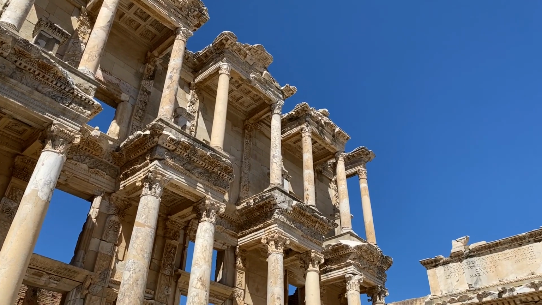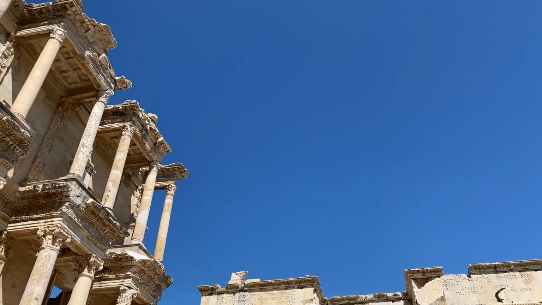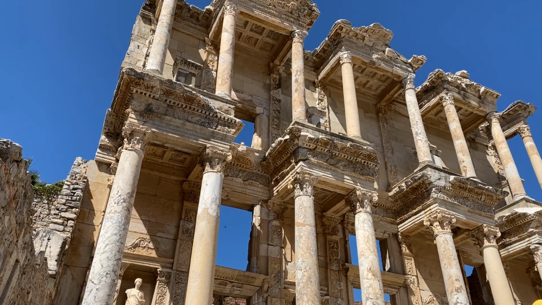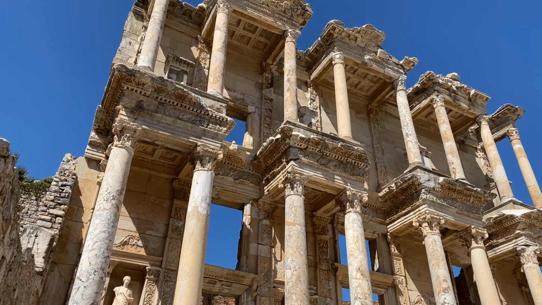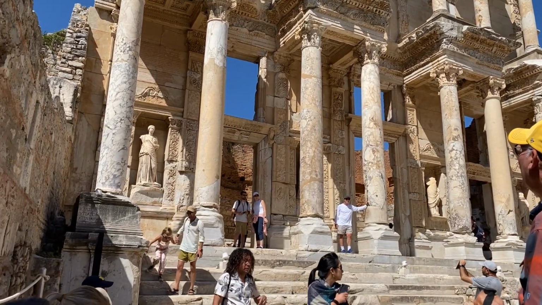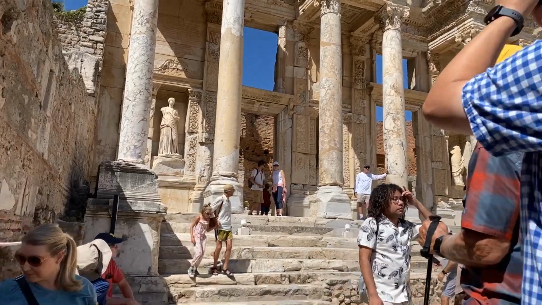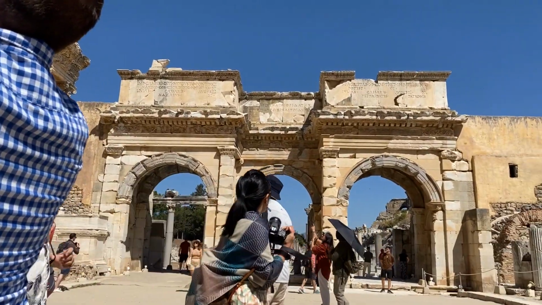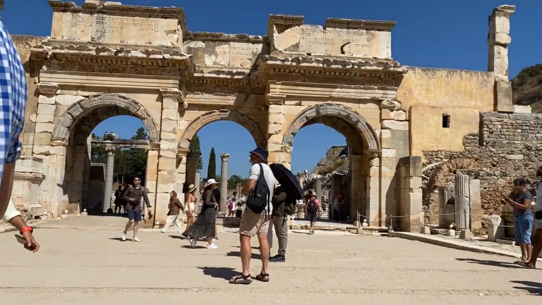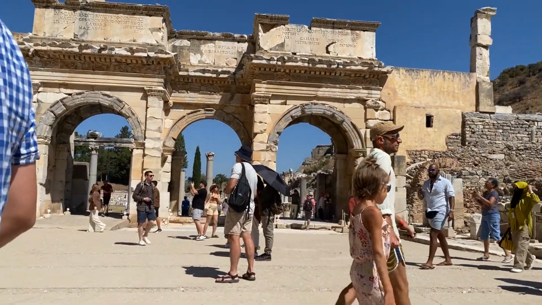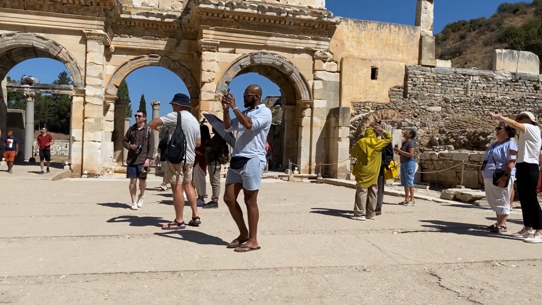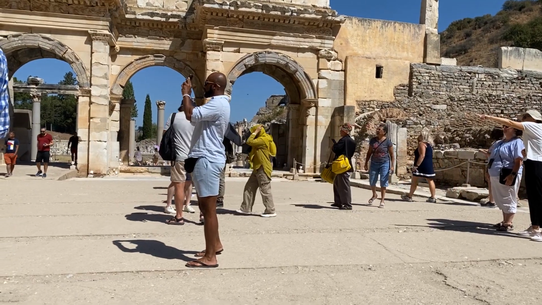On the pediments, look at the top of the pediments. You can see the Medusa head there, again the protector of the library and the city. There are 6 big windows facing east, so until the afternoon there was very good light for reading scrolls inside. That's why they built 6 big windows. There's one imperial gate and another gate on either side for the library.